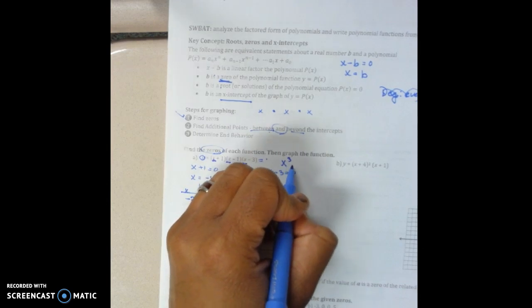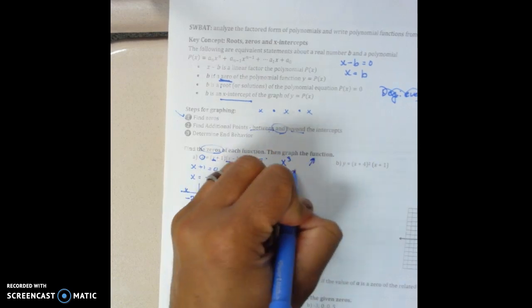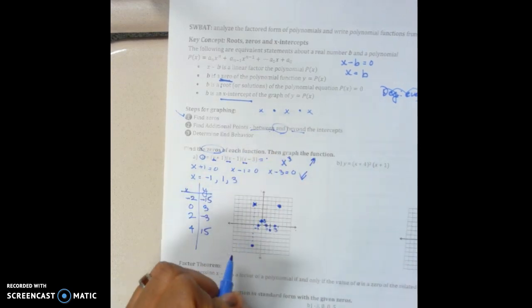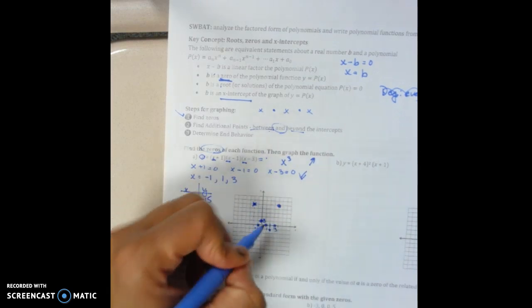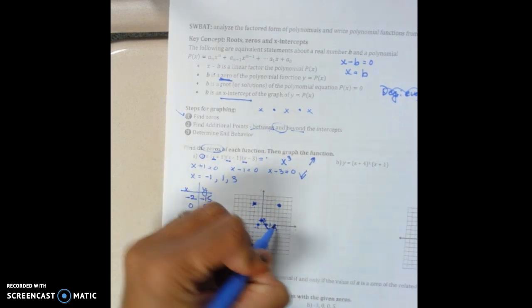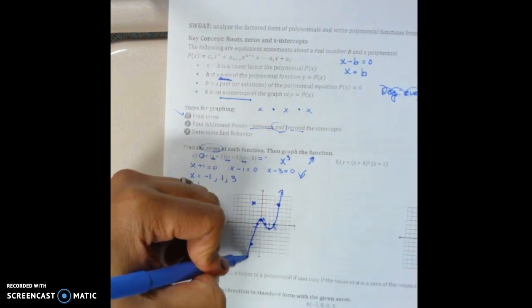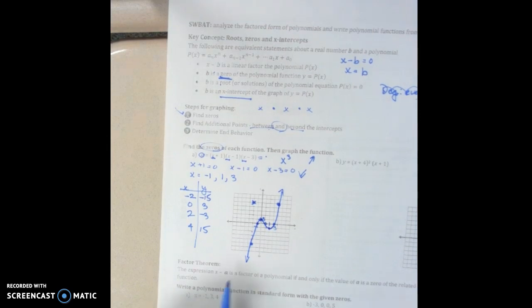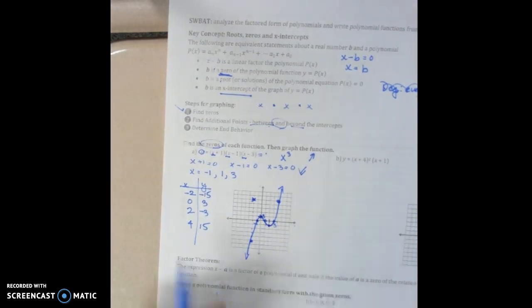It's an odd function, so it should end in two different directions, and because it's positive, it ends on a high note. So I'm going to go ahead and say this is my end, which kind of matches, which is great. So this will continue to skyrocket. This will approach negative infinity as well. As long as you've labeled your key points on your axes, then I am one happy camper.